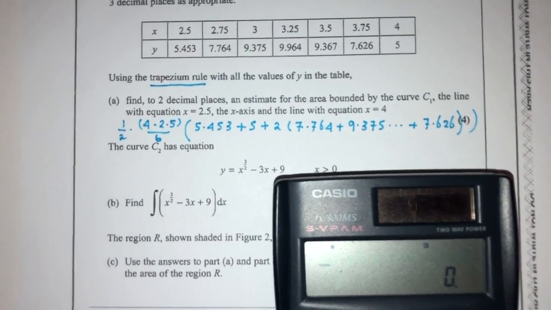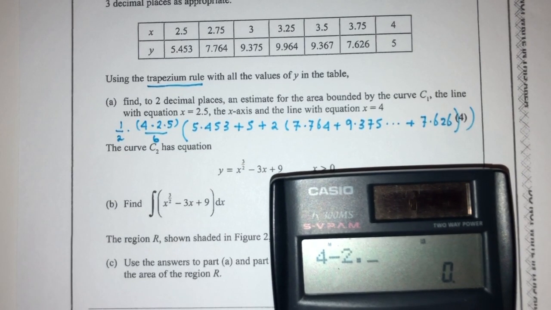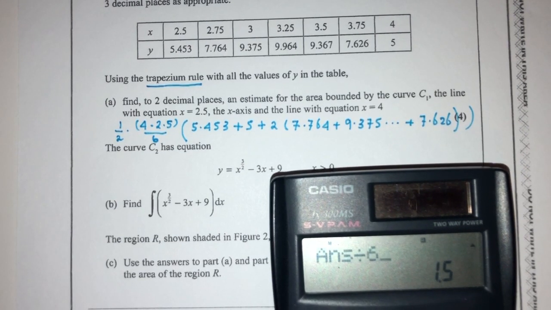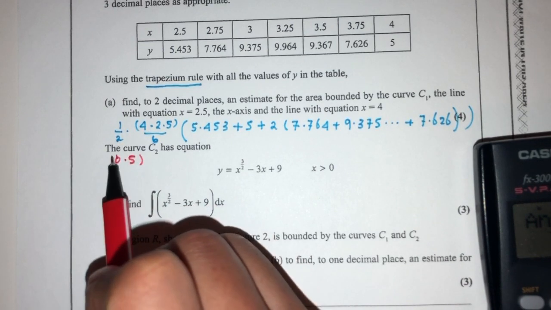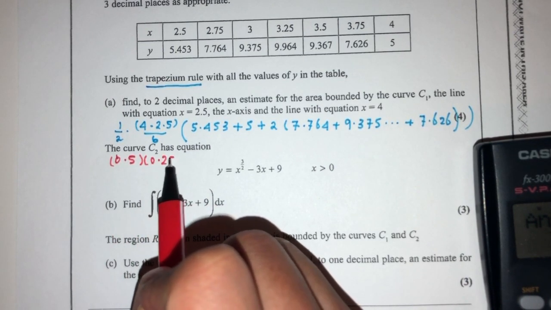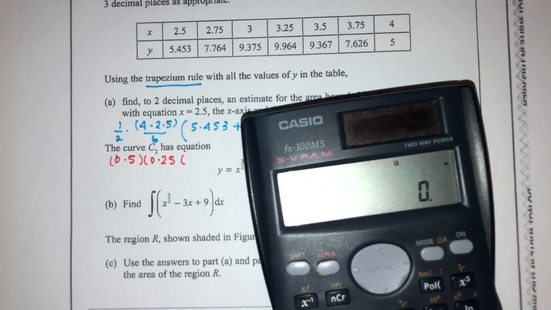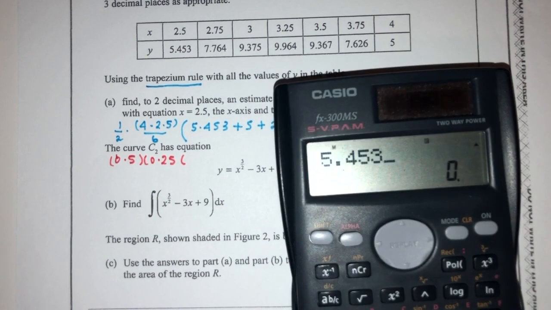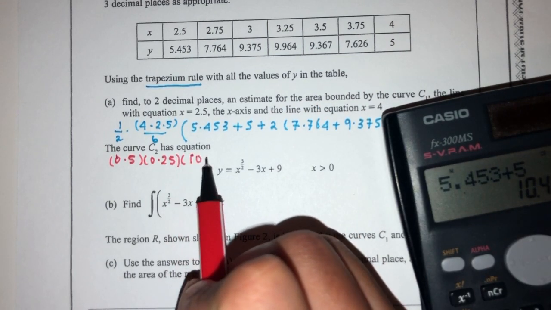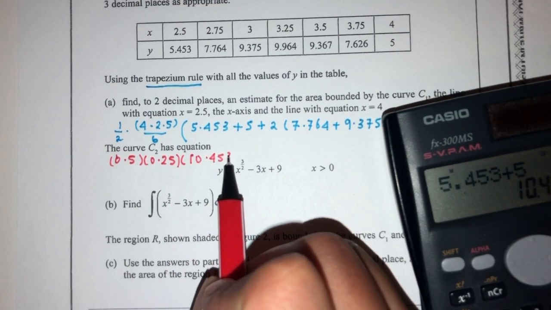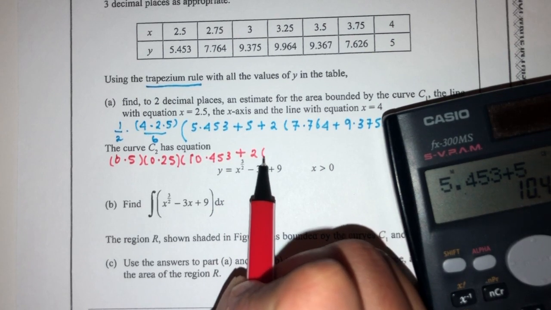So we have 4 minus 2.5 divided by 6. That will be 0.5 times 0.25. And here we have 5.453 plus 5. That will be 10.453, plus 2 times, and what is the value on the inside?